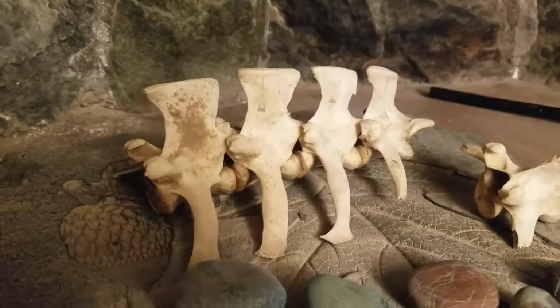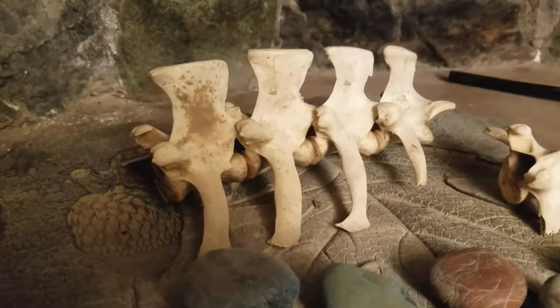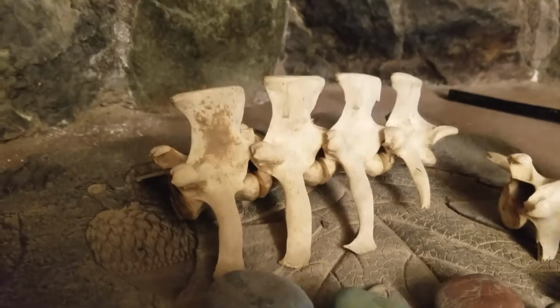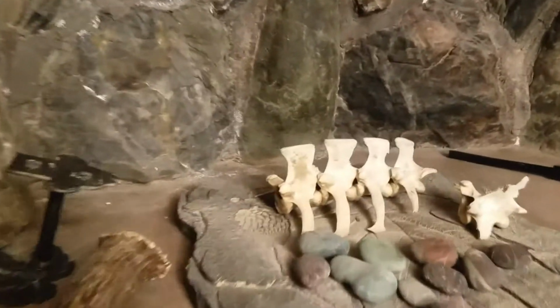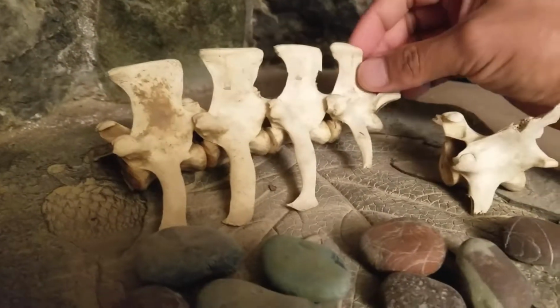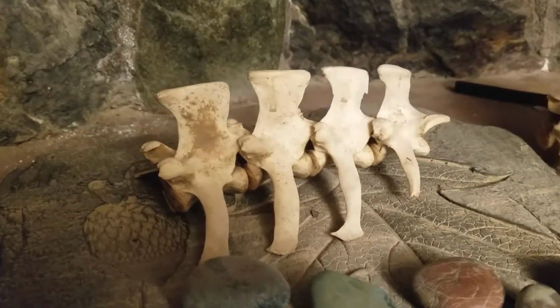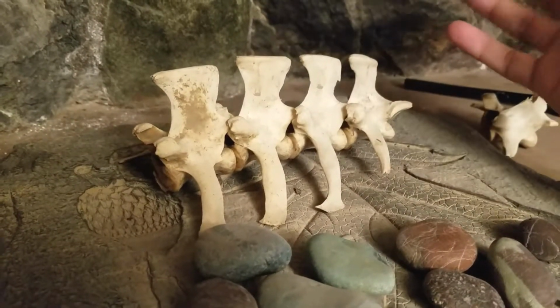So I'm staying at a beautiful Airbnb by the Russian River, north of San Francisco. And at this Airbnb, here at this fireplace, I found these great old vertebra. And when you look at these vertebra, you see how different they are from a human vertebra.